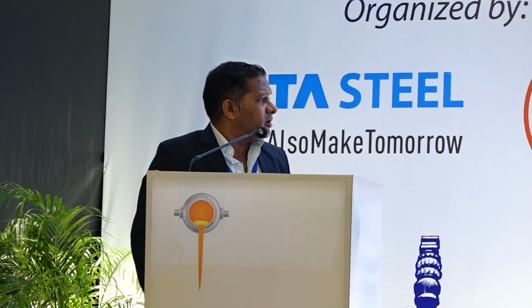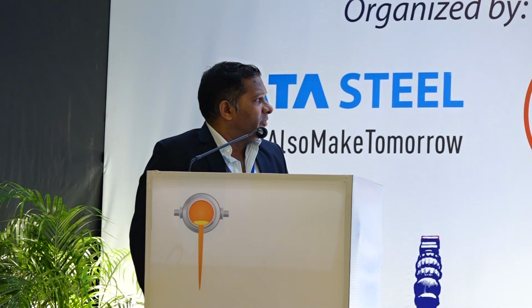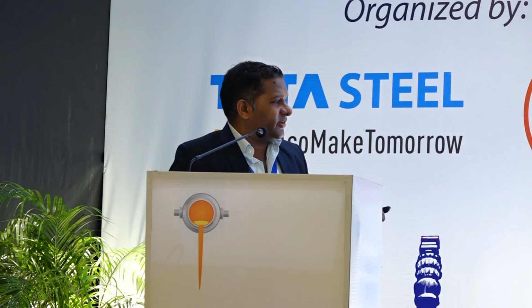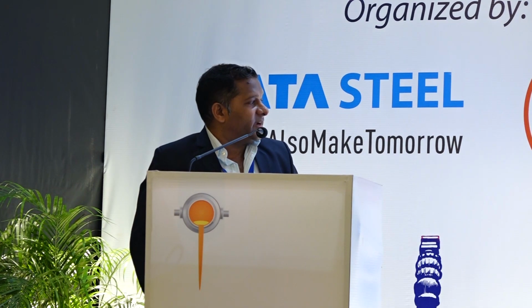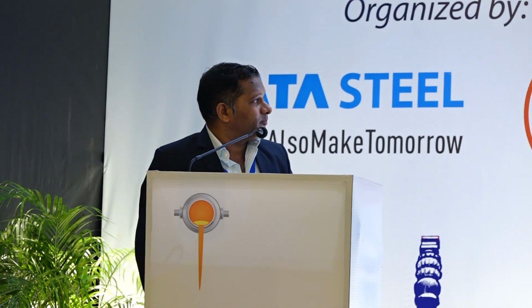These are the concrete specimens we have prepared. M25 grade concrete we have cast in the laboratory using this fly ash aggregate. The cube testing, then the split tensile strength test, the beam test to get the flexural strength of the concrete, and the pull-out test for the bonding of the reinforcement bar with the concrete.